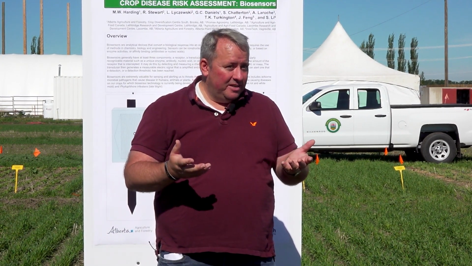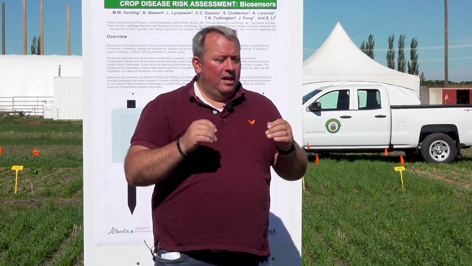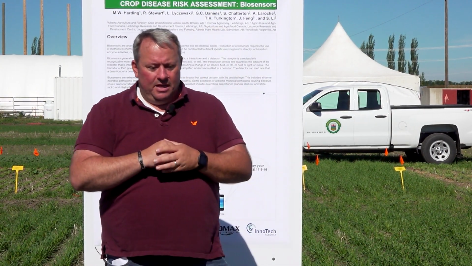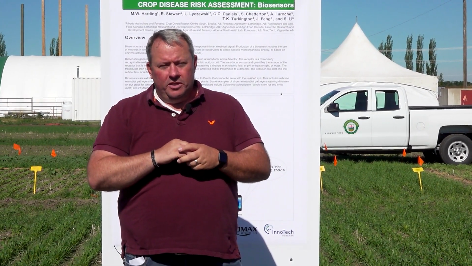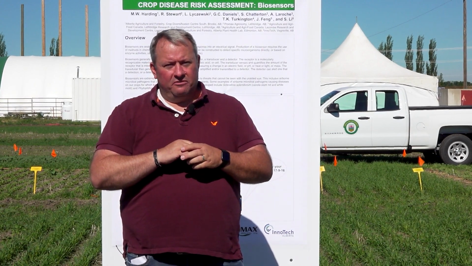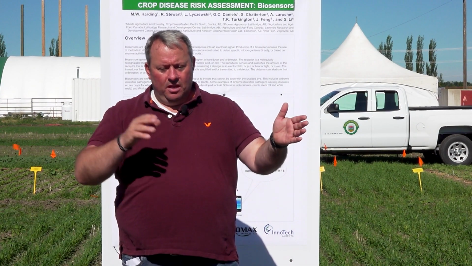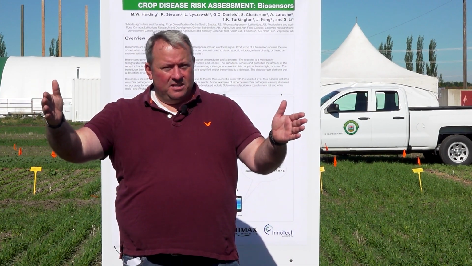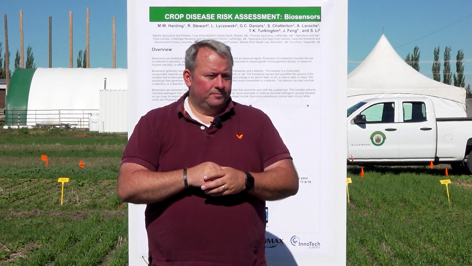Hopefully people are using good quality seed that doesn't have a lot of disease on it, with good vigor, so it's going to come out of the ground and get a good start. In those cases, we don't see a lot of advantage to spraying fungicides early. When we do see an advantage is when we protect the flag leaf. So spraying at flag leaf emergence up to the end of heading time is really the window for applying fungicides that are going to protect yield.